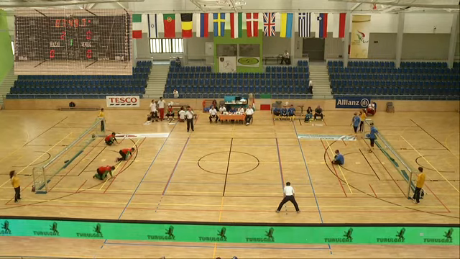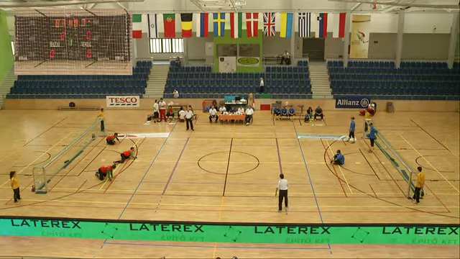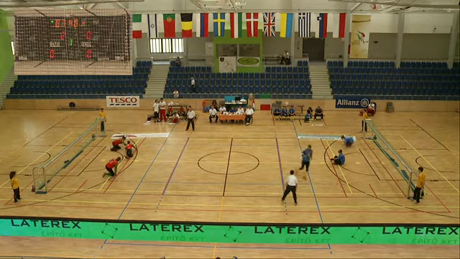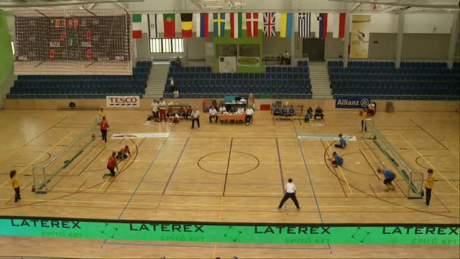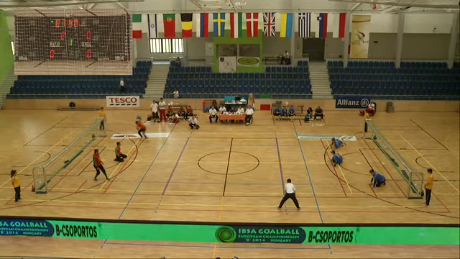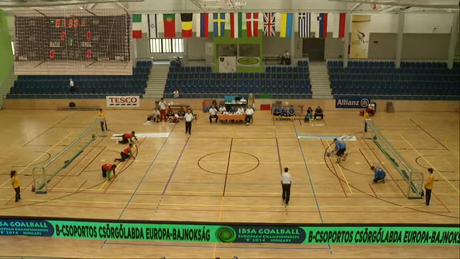Okay, so red start after the official timeout. 4 has the ball, shoots straight down the line, and it's blocked by Portugal number 2. Portugal 2 makes his way over to the far corner, and he's going to shoot. Good bounce shot, but it's blocked by number 5, Ukraine.